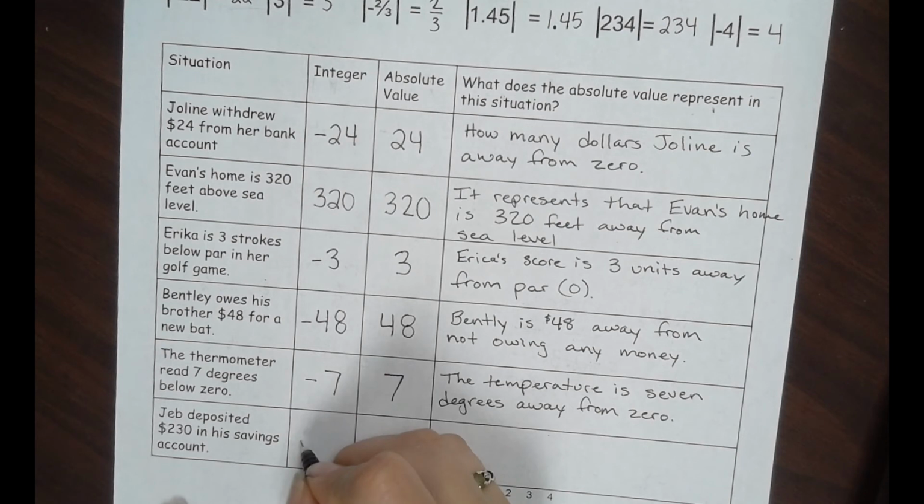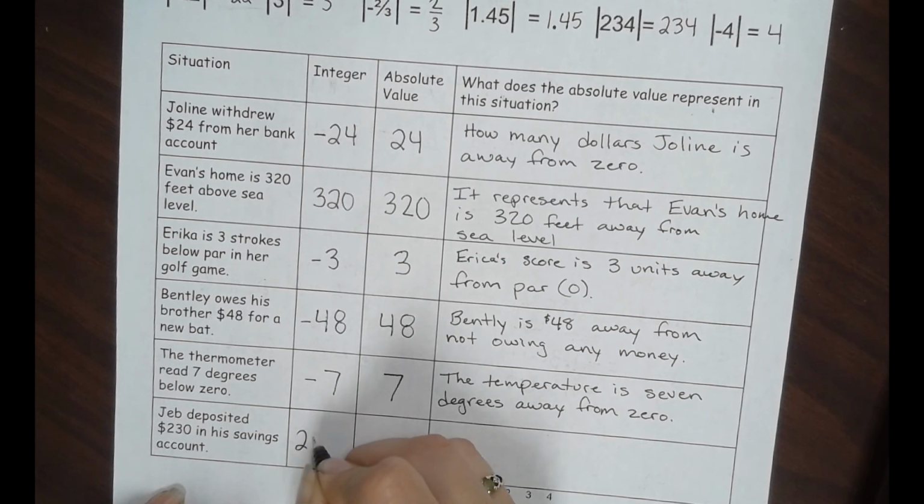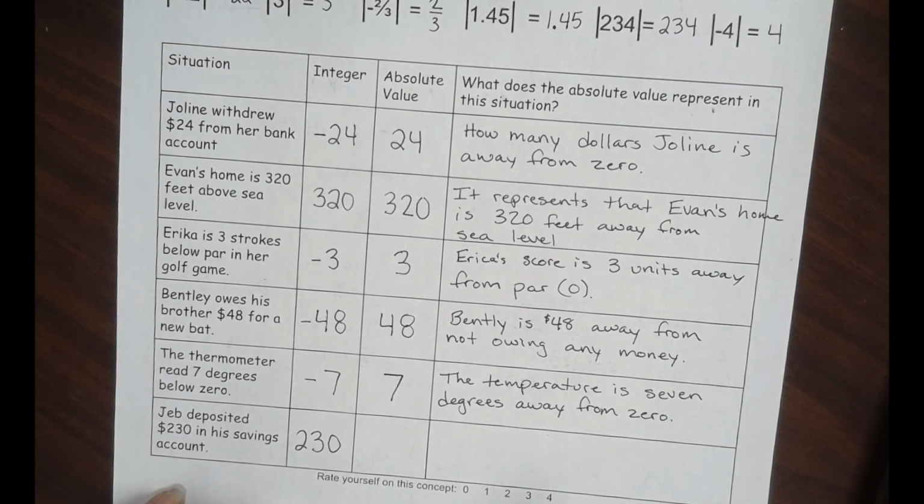Okay, last one. Jeb deposited $230. That is a good thing. You're putting money in your bank account, so this is a positive thing. What's its absolute value? It would be a positive $230. So, what does that mean?